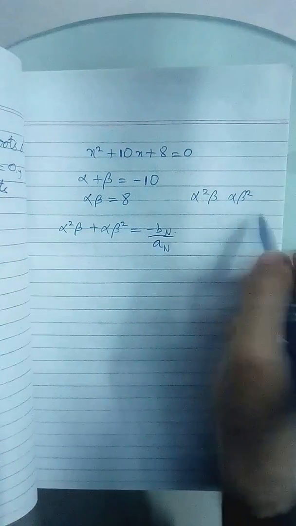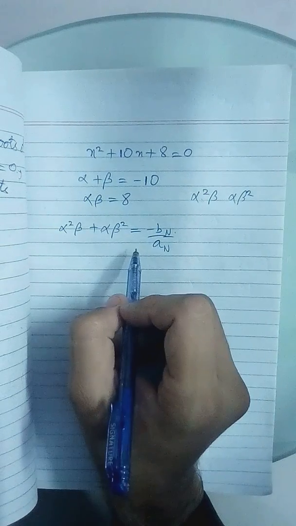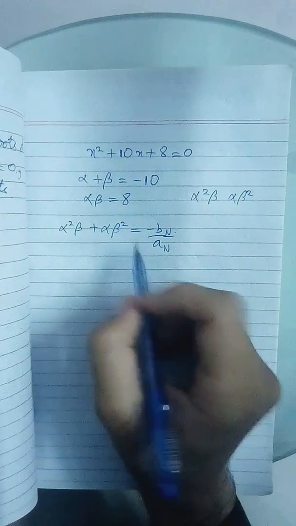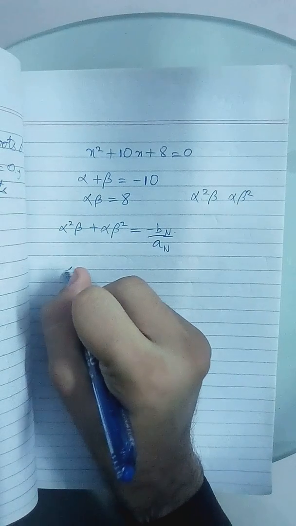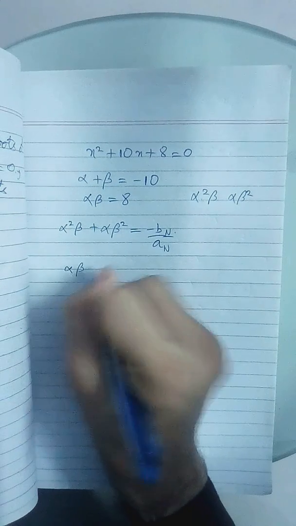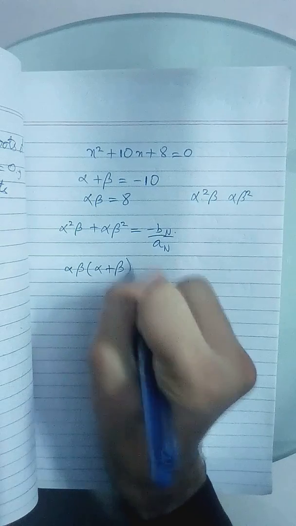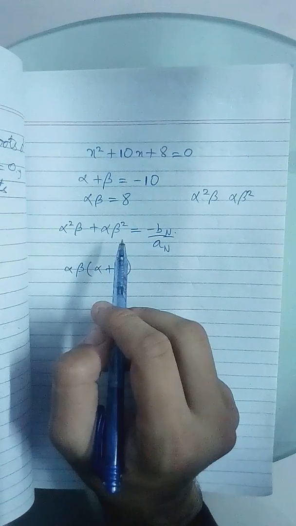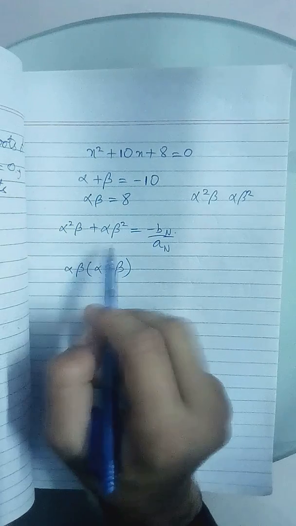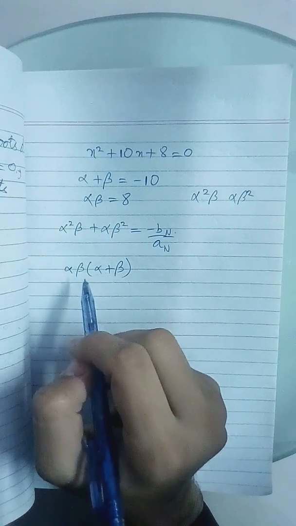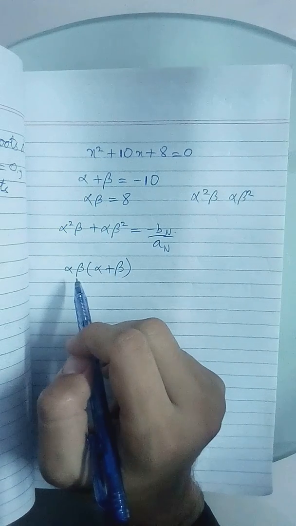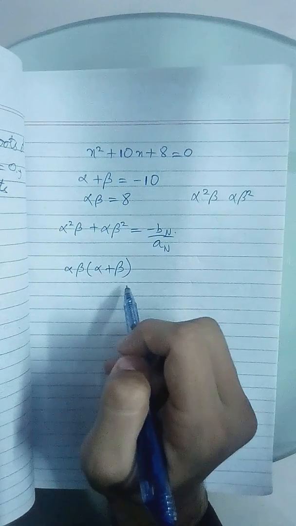So alpha square beta plus alpha beta square should be equal to alpha beta multiplied by alpha plus beta. We take the common factor among these two terms, and alpha beta is the only common factor, so we take alpha beta multiplied by (alpha plus beta).